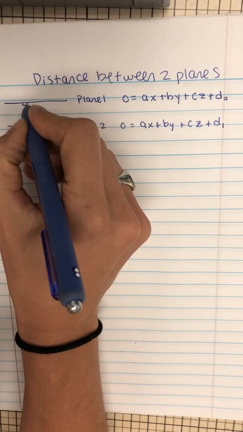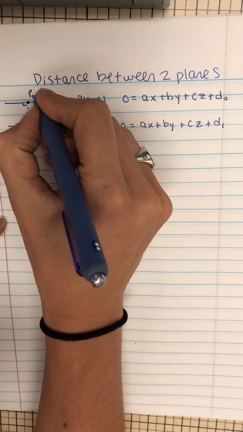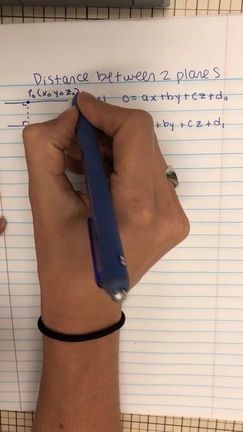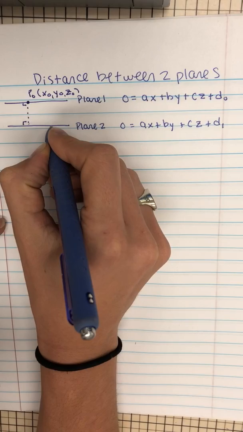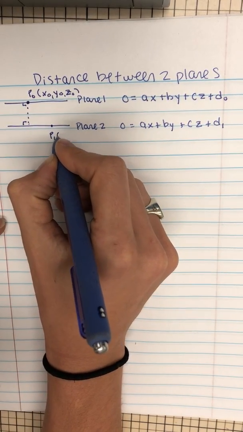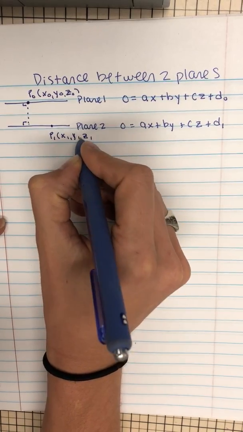But let's say I have a point on plane 1, let's call that P0, and that's X0, Y0, Z0, and some other point over here on plane 2, we'll call that X1, Y1, Z1.